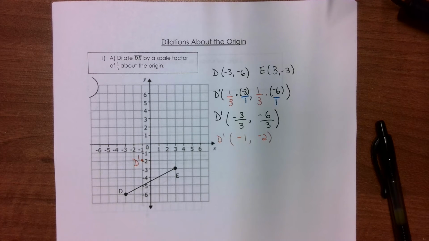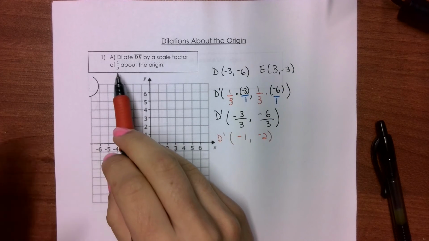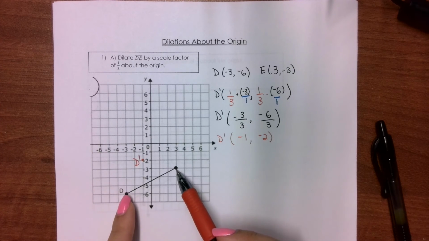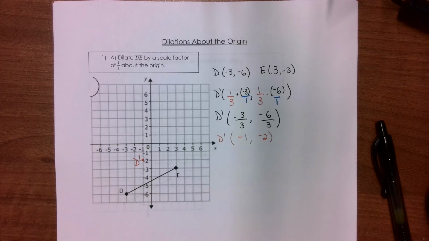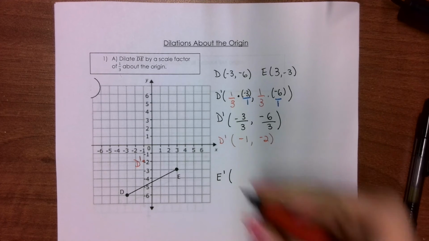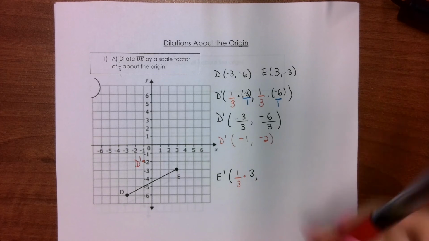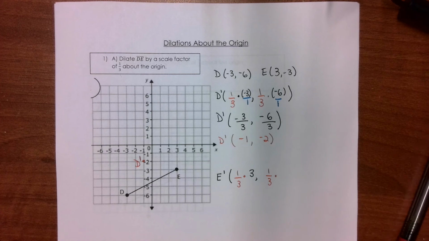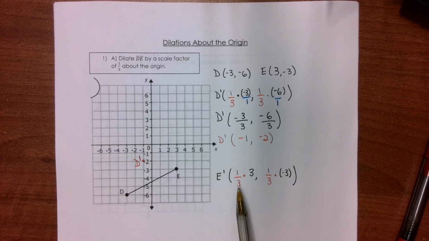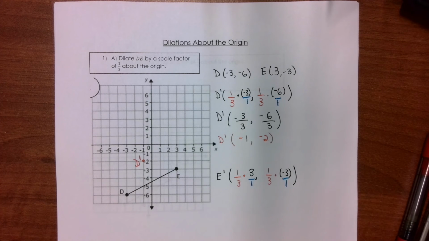So now we have to do the same style for E. Now, we know the scale factor is 1/3. Because it's less than 1, that means this image, D prime to E prime, should be smaller than this segment right here, because it's going to get reduced. So let's check to see if we did this correctly. So next for E prime, I'm taking the 1/3, I'm multiplying it by the 3. And then for the y value, do 1/3 times the y value, -3. So again, you're multiplying with the fraction. So let's put this over 1, put this over 1, so we could multiply the numerator and denominator.